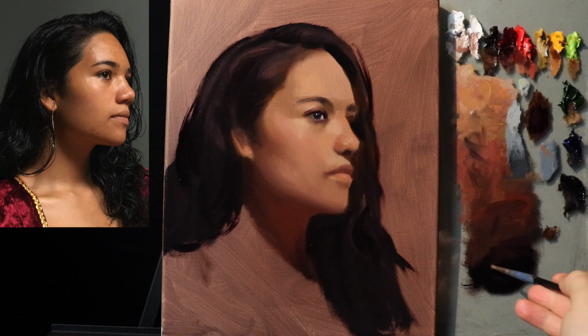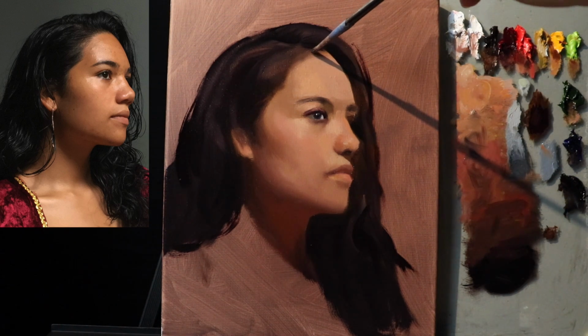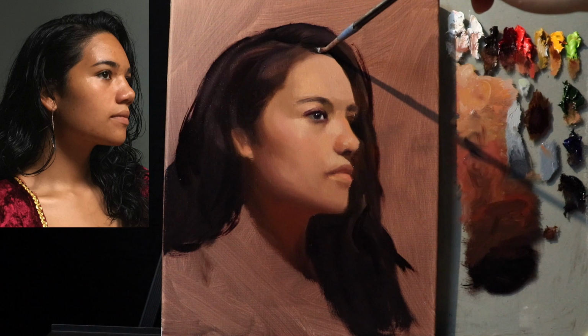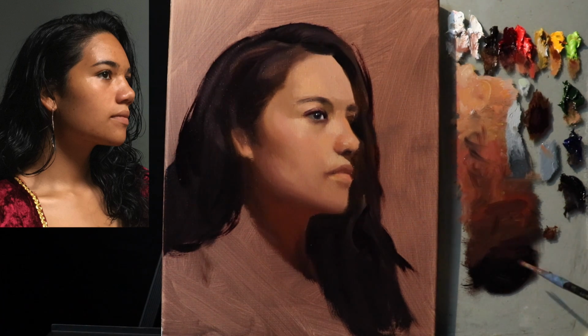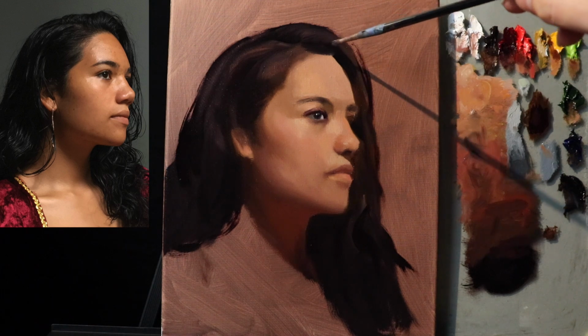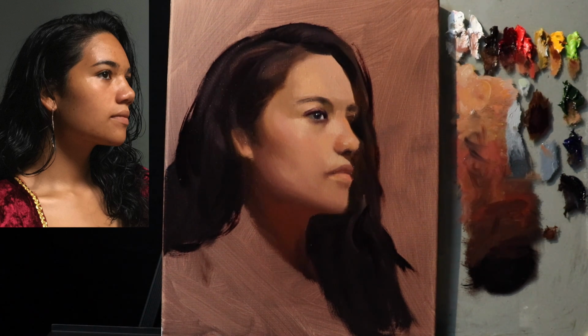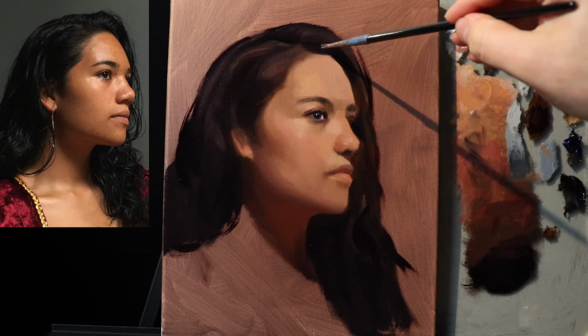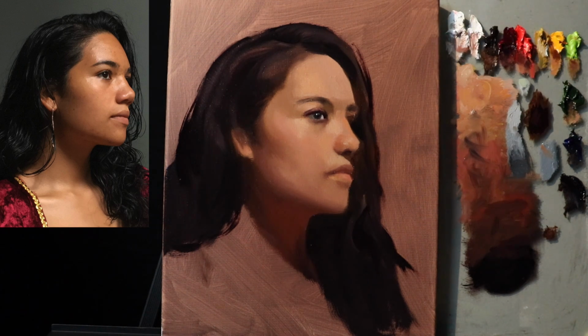So let's get the dark brush and just see how easy it is to move things around. I don't know, maybe to about there. I guess to about there. So what I'm going to do is I'm going to have the half-tone brush and the dark brush, which is this one over here. So we're going to move back and forth between those two brushes.